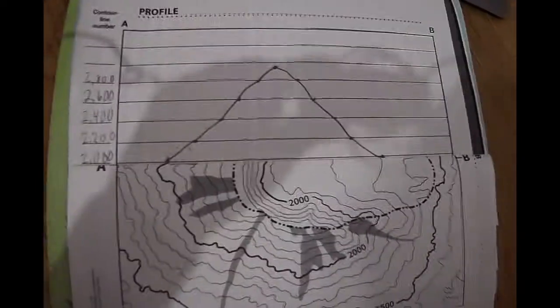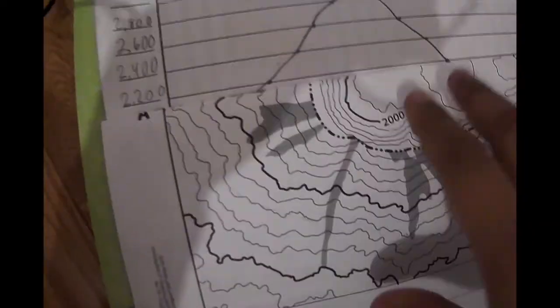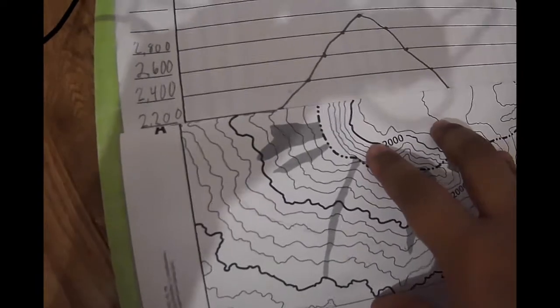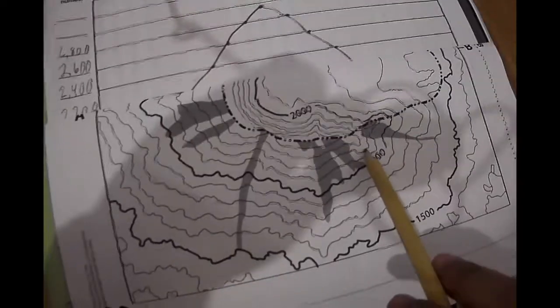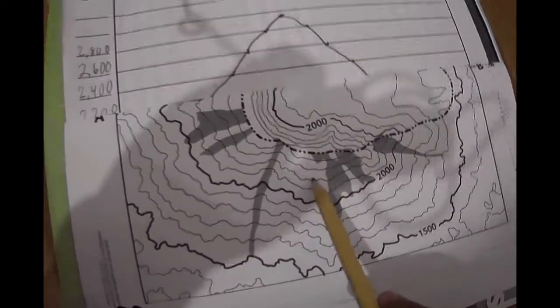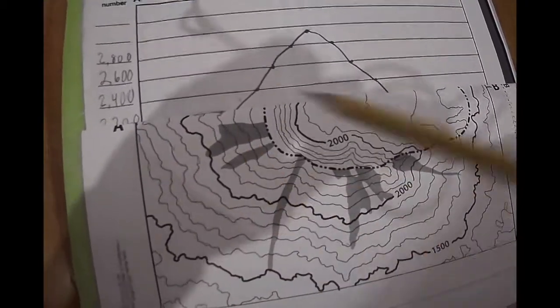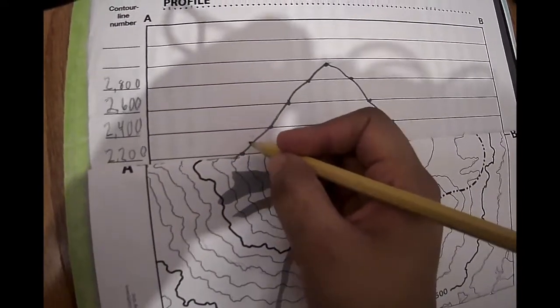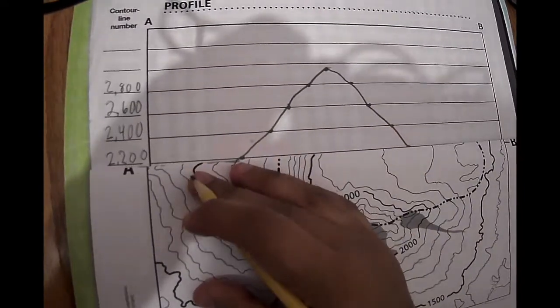Most of our points while we are going up the mountain seem like they are in the exact same place. We are moving to the 2,200 contour line. Trace that line and draw another dot.